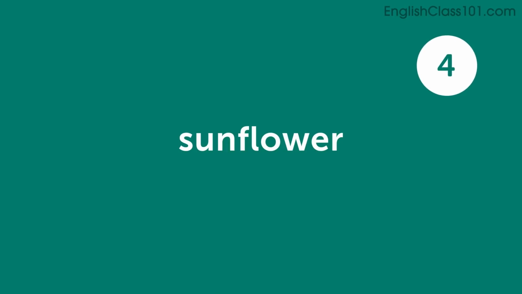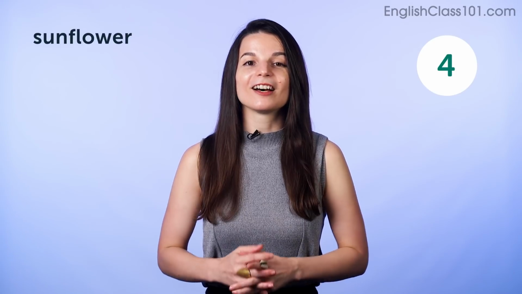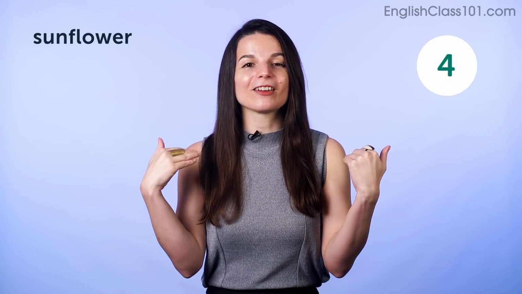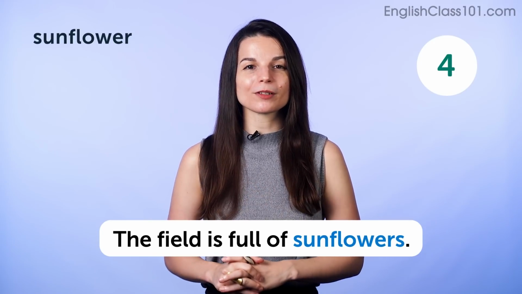Sunflower. A sunflower is a very bright flower. It's generally yellow or orange, and many people think of sunflowers as being very cheerful. The field is full of sunflowers.